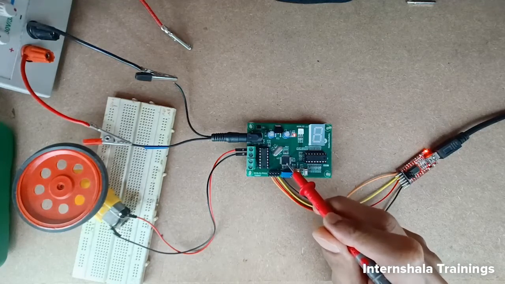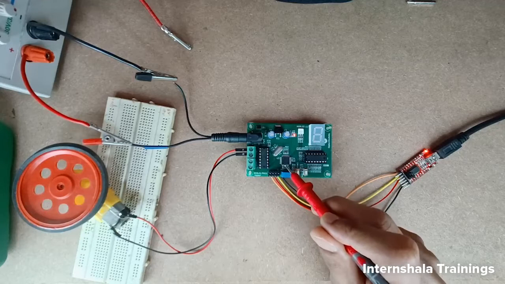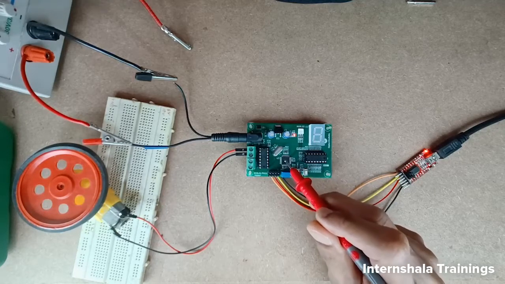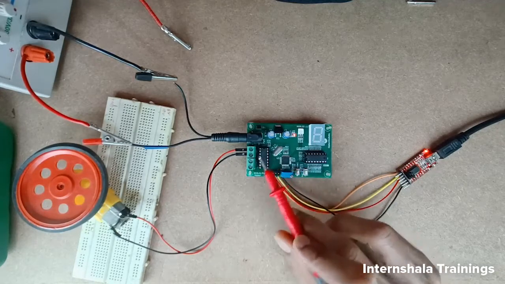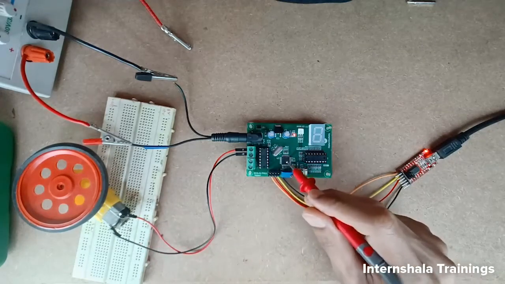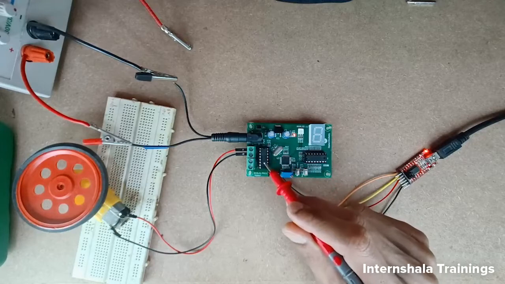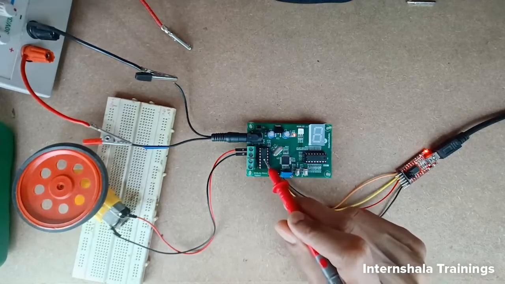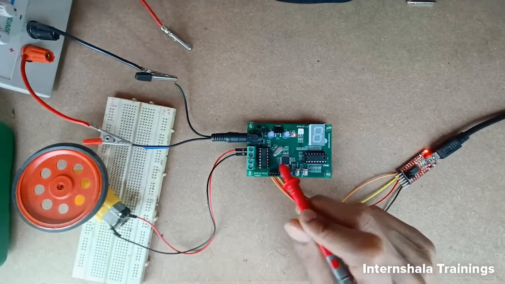Based on the analog reading which this controller is reading, it's going to decide what the speed of the motor we have connected here will be. Accordingly, it's going to send the control signal, or command signal, to the motor driver IC. The project is very simple.